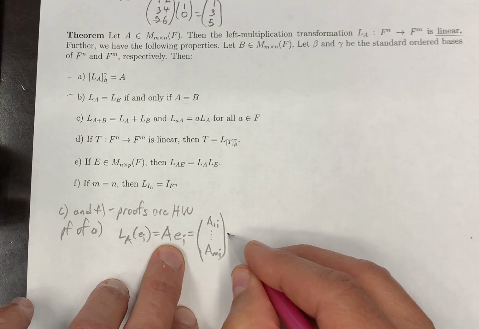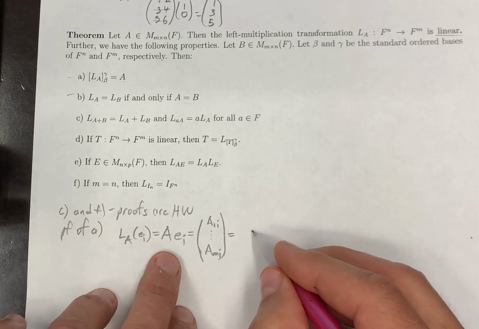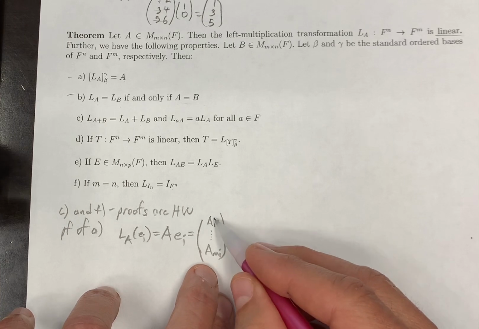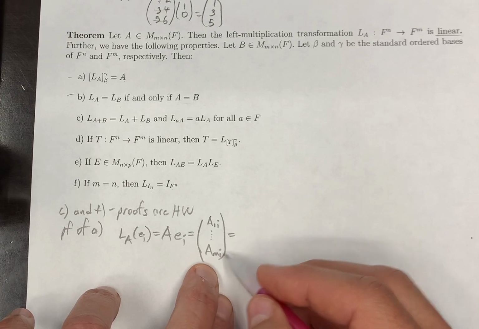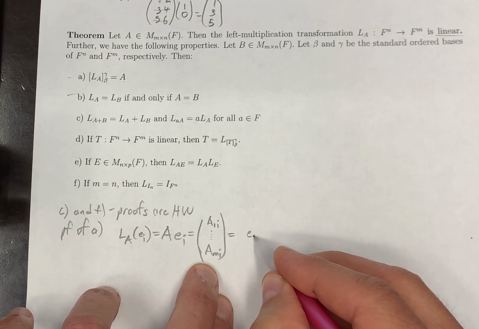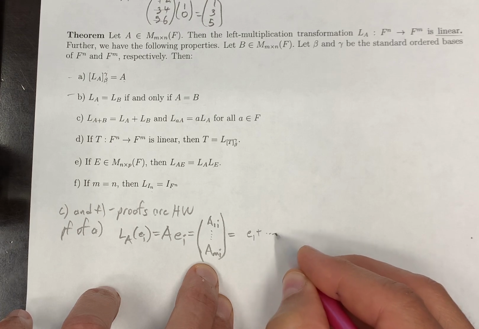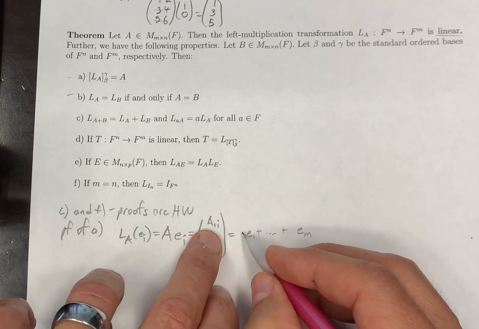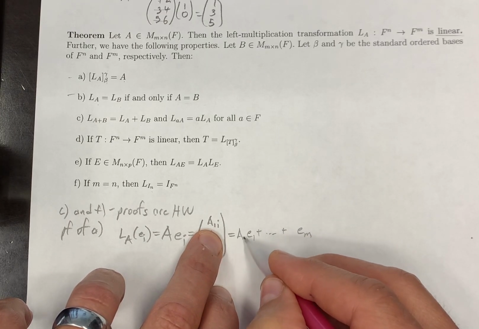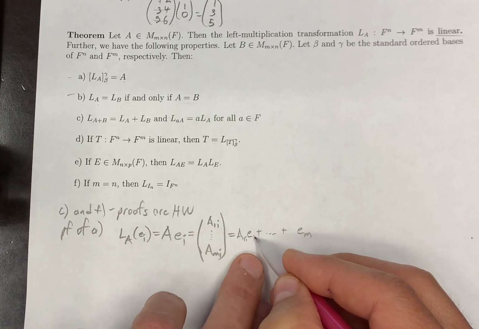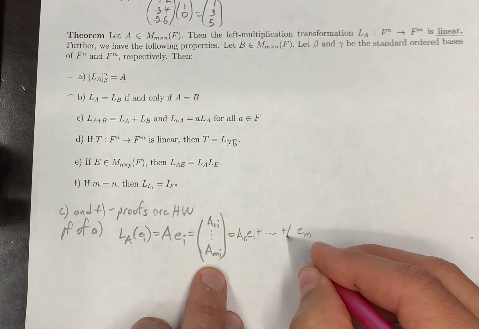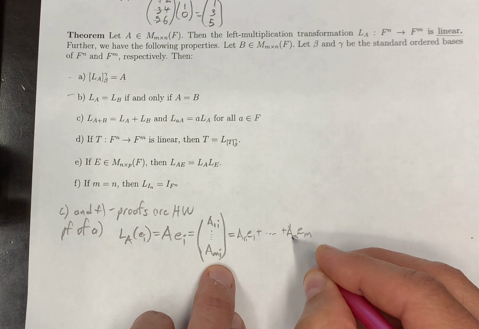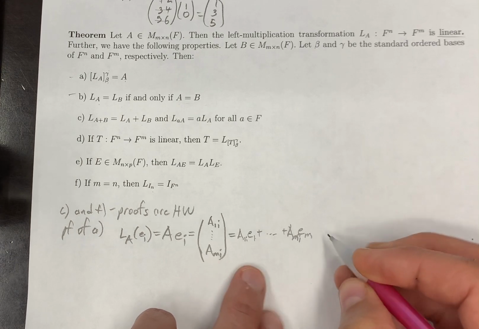From there, what are we supposed to do when we're looking for the matrix representation? I need to get the coefficients of representing this in the basis of the codomain, right? So that's E1 to EM in the codomain. But how do you get an A1I there? You multiply A1I times E1, and you go through. And so your coefficients are just the entries in this column, A1I to AMI, right?